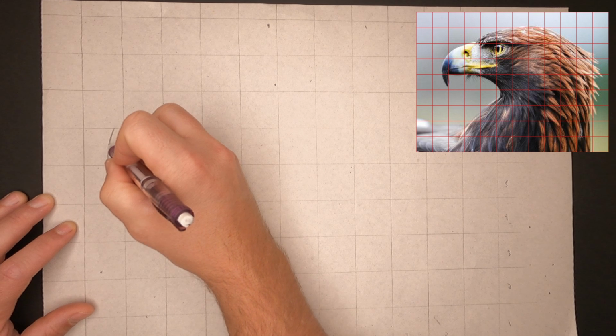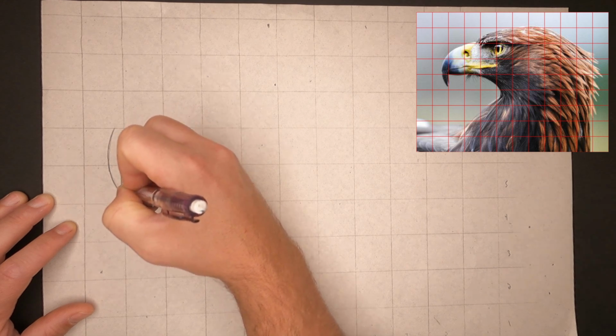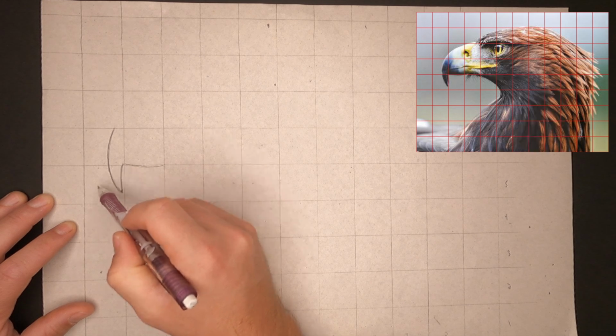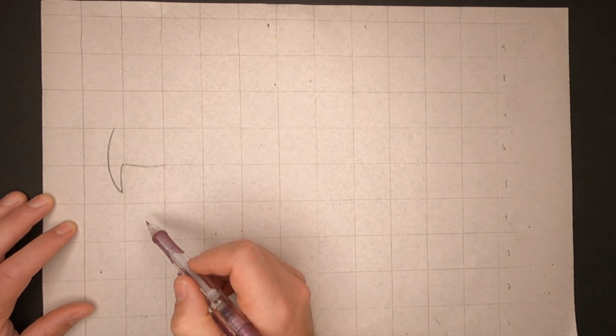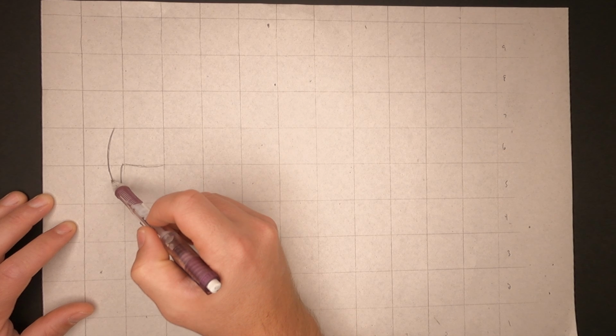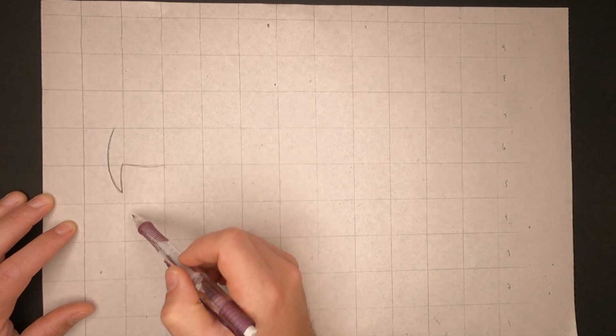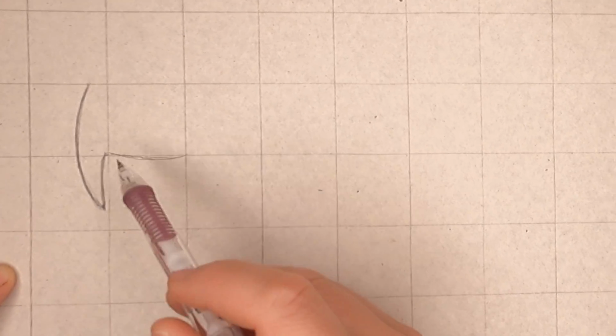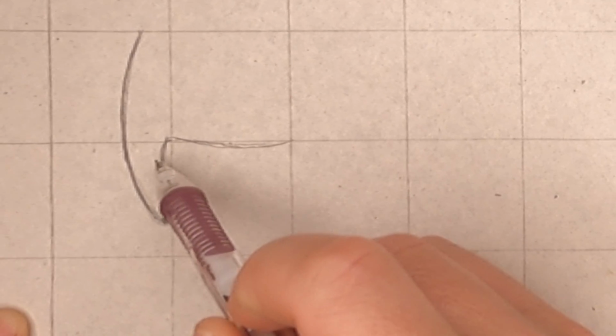So what I'm doing is I'm looking at my picture and I'm following it line by line, square by square. Following every area, every section. I'm not worried about trying to draw an eagle. I'm worried about trying to draw lines inside this one specific square.